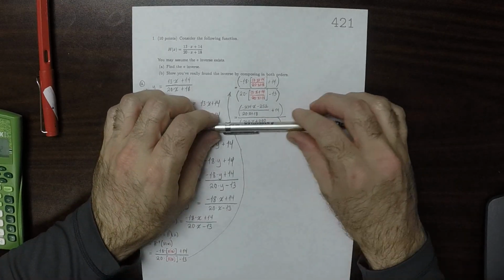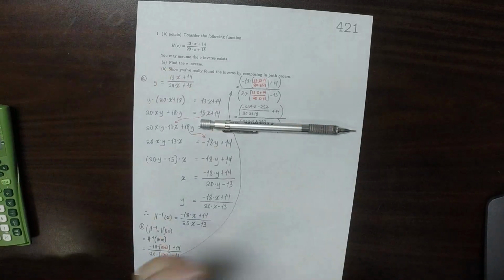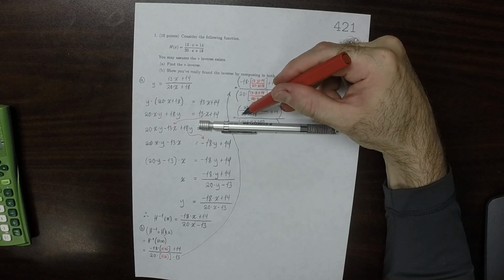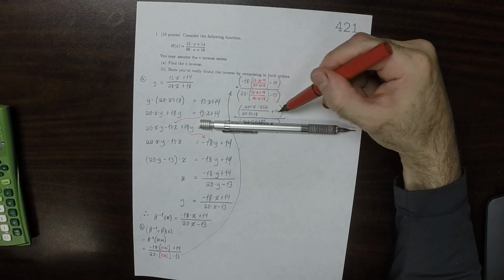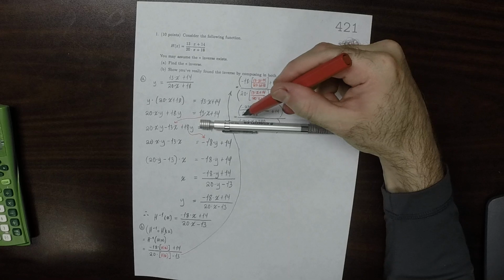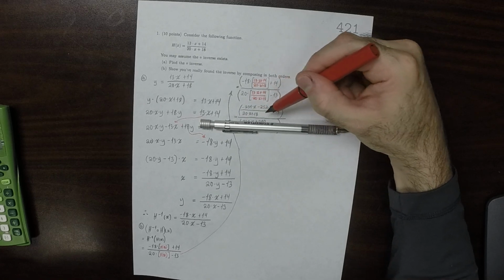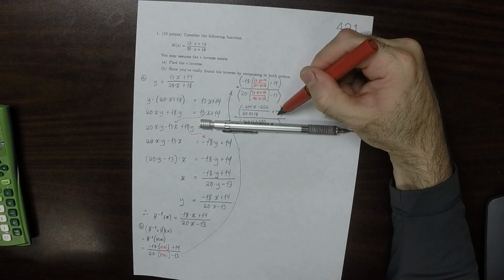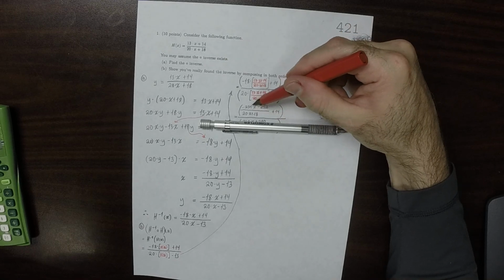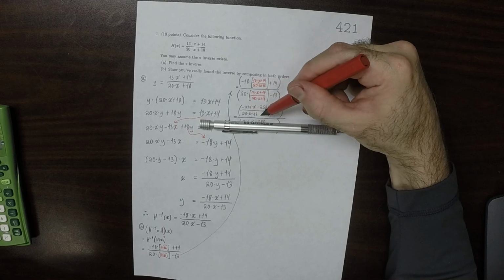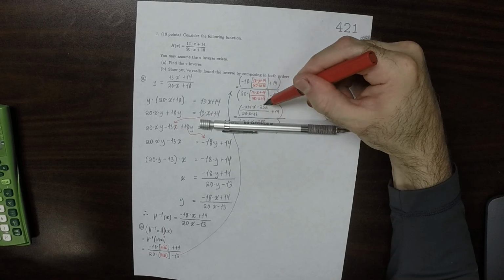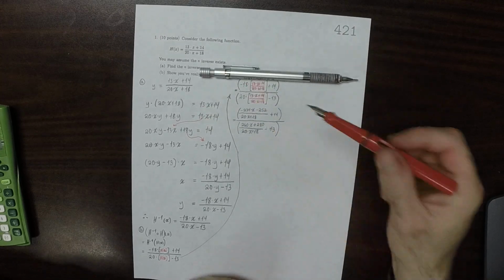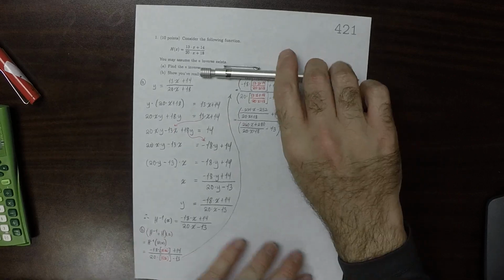Just ignoring the denominator for a moment, that's a 14, and we want that 14 to be over 20x plus 18. So I'm going to multiply that 14 by 20x plus 18 over 20x plus 18. Or if you like, the cross multiply thing, because this is 14 over 1, and this is whatever over 20x plus 18. That will give us a single fraction in the numerator, and then we want to do a similar thing in the denominator.